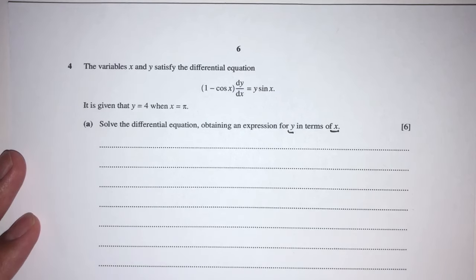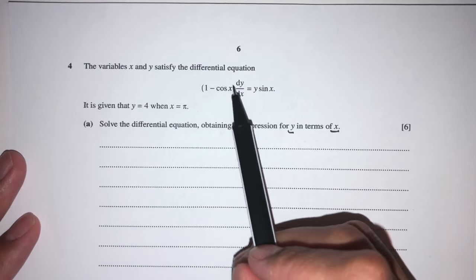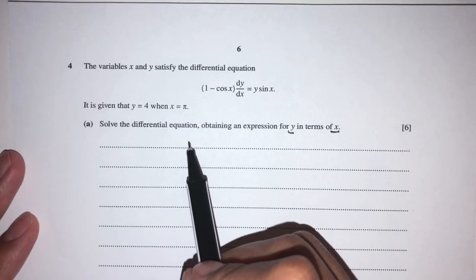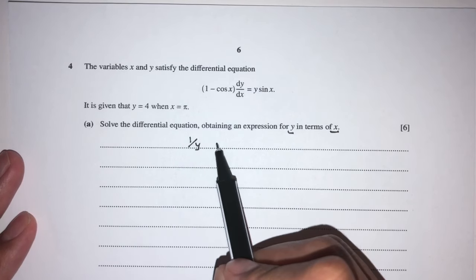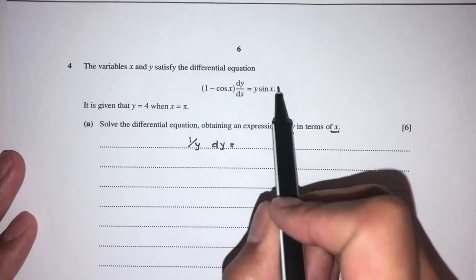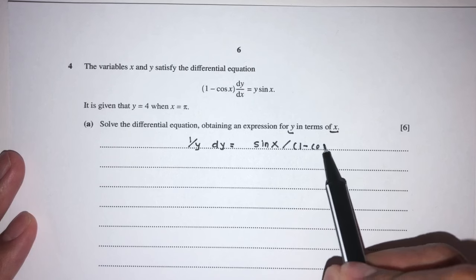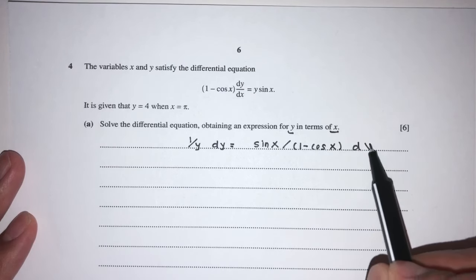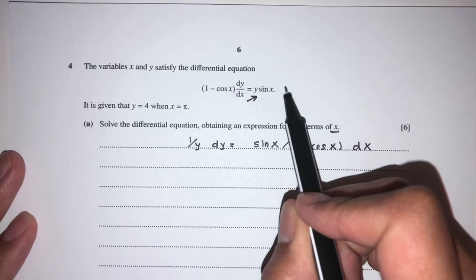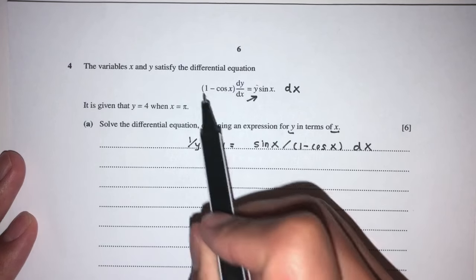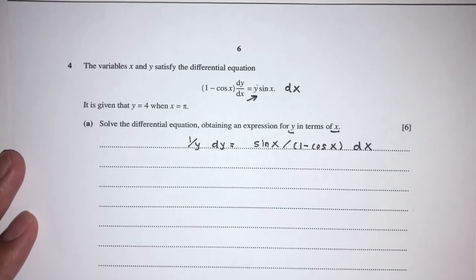So one by one, the main idea at first is to send all the x to one side and all the y's to one side. For example, here I can send y over here, so that will be 1 over y, that will be dy. And send x over here, you will have sin x over 1 minus cos x. And that will be dx, right? So you can just cross multiply, this will go up, dx will become here, and divide by y will become here, that will go away, and this will become like this.